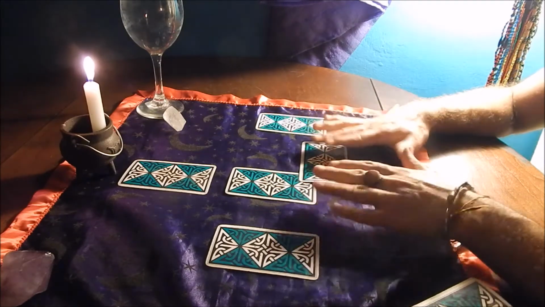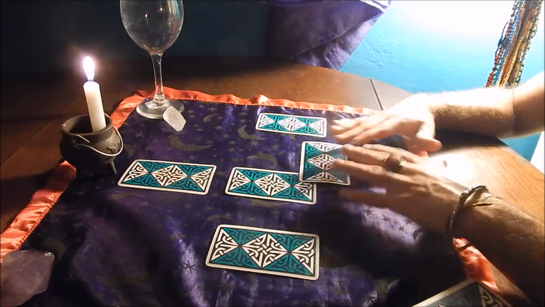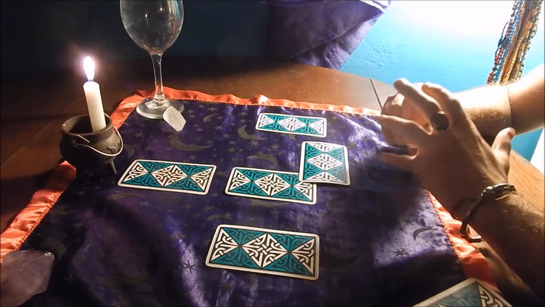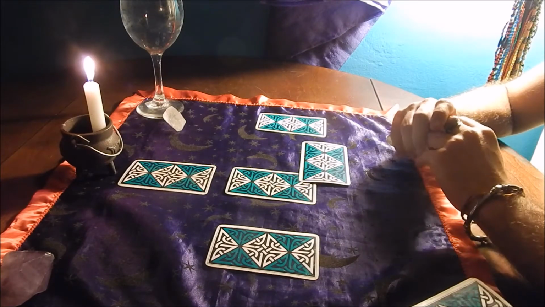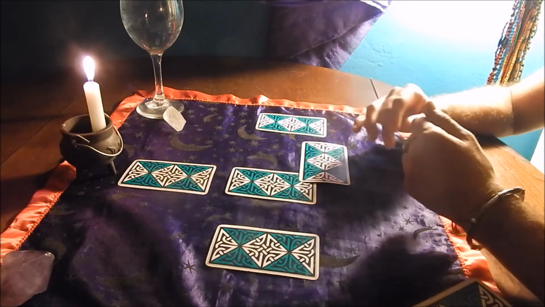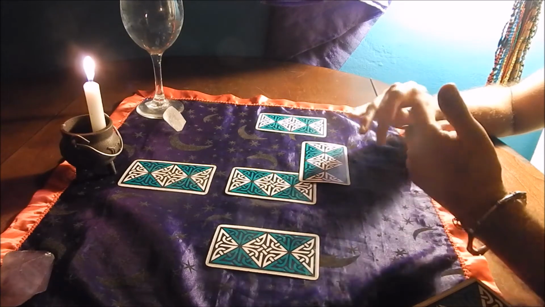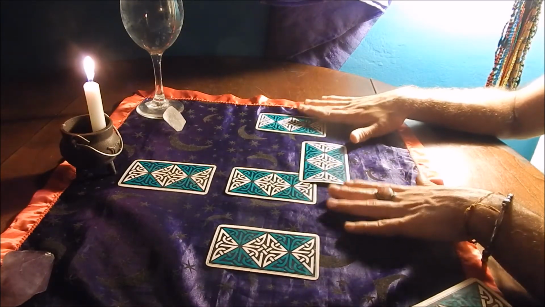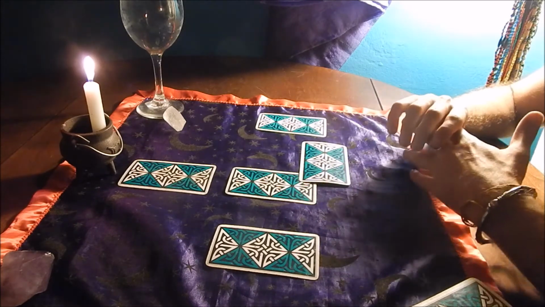This is a more simple spread for personal use, for client use, and for just finding quick answers to a question. What should I do about this? What should I consider with this? What should I worry about that? Or why should I not worry about this? Things like that. This particular spread is amazing. If you guys have any questions on it, please let me know.